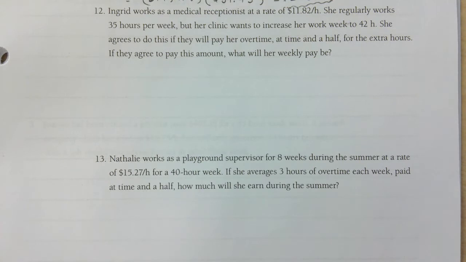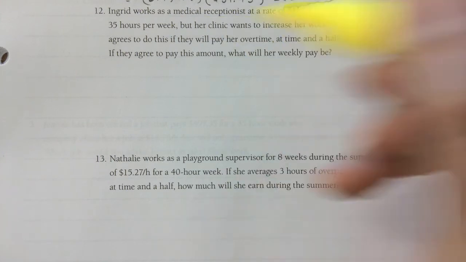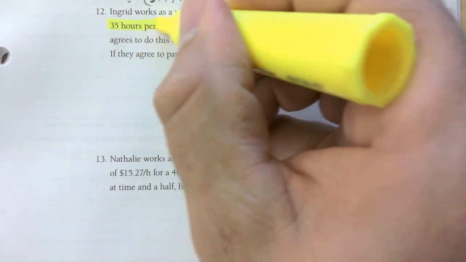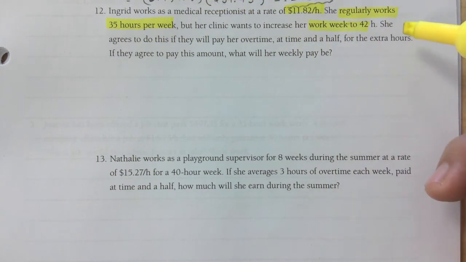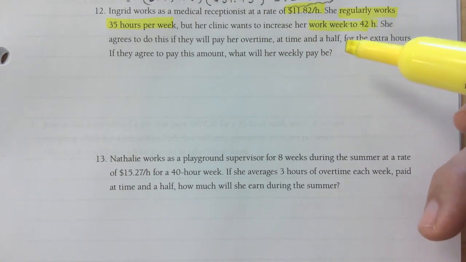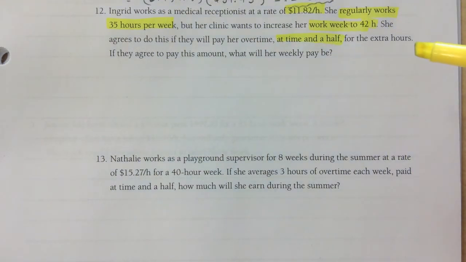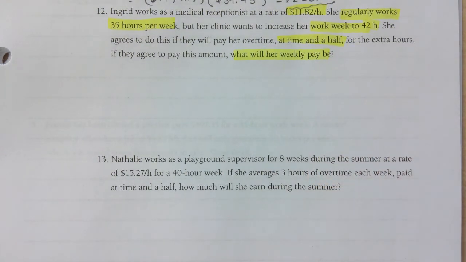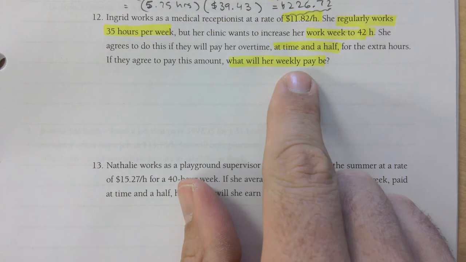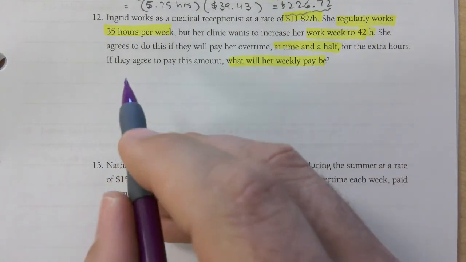you have Ingrid works and makes 11.82 an hour. A regular work week is 35, but the clinic wants her to work 42. She agrees to do this if they pay her overtime, and she wants time and a half for the overtime, for the extra hours. What will the weekly payment be in this case? Watch the wording. If it's saying weekly, then obviously we're just doing it for 1 week. But you'll see that there are some that ask for a couple weeks or whatever.